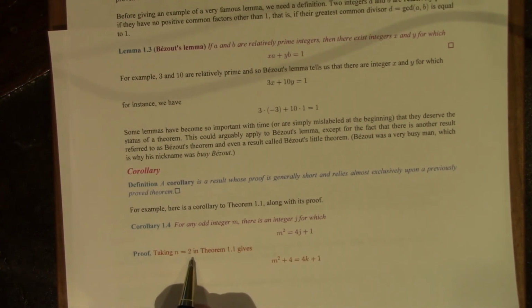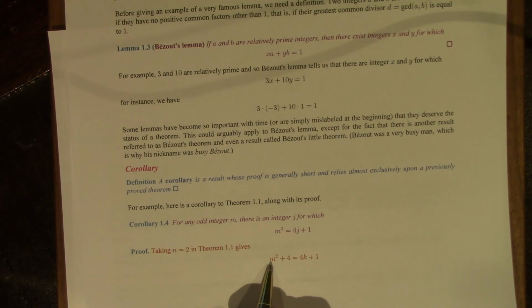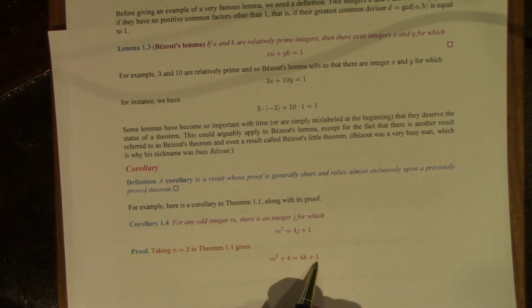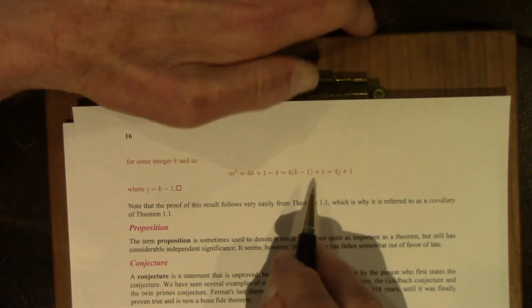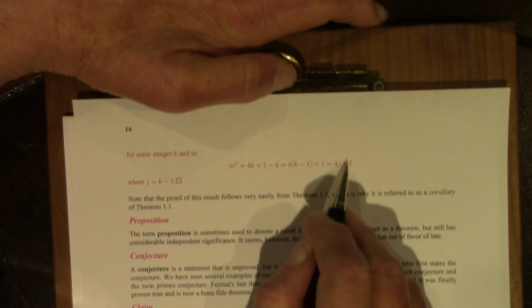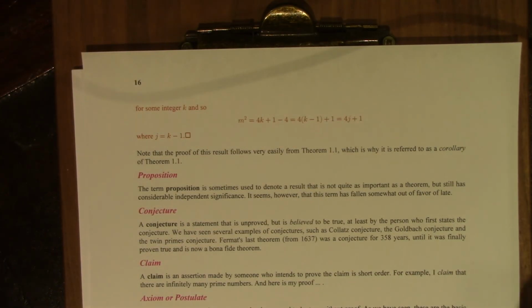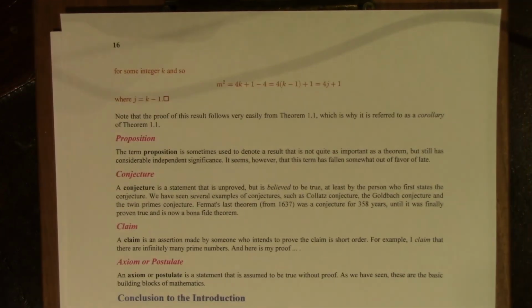All we have to do is, in theorem 1.1, take n equal to 2, and then m squared plus n squared has the form 4k plus 1 according to that theorem. n squared is now 4. Move it to the other side. And so m squared has this form 4j plus 1. So this is a 2-liner, 3-liner, but relies very heavily on the earlier theorem, and so it is a corollary to that theorem.